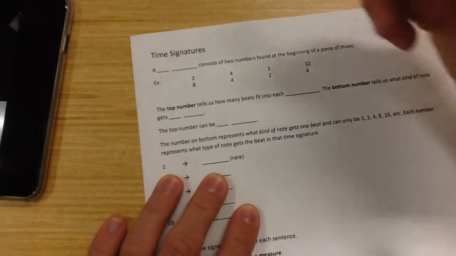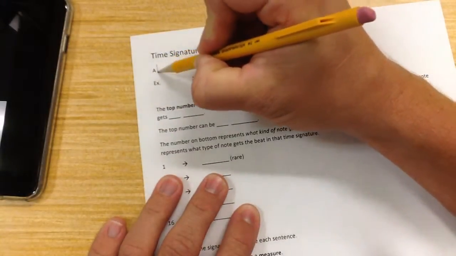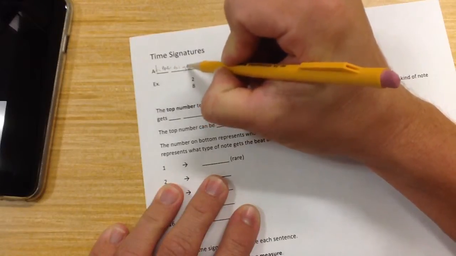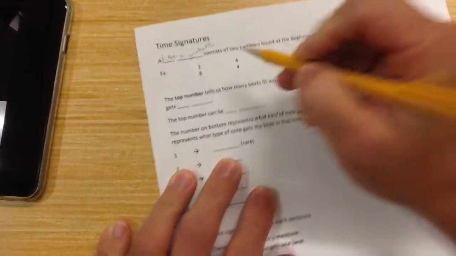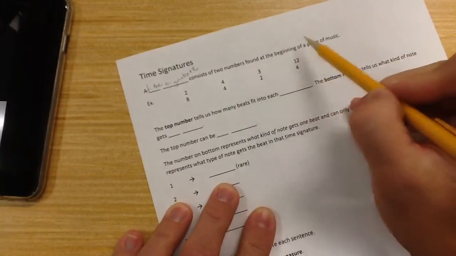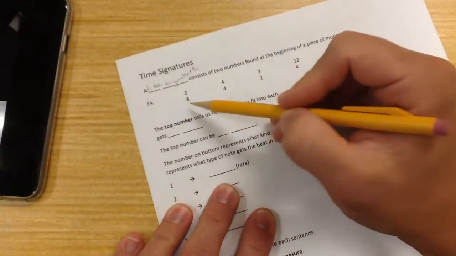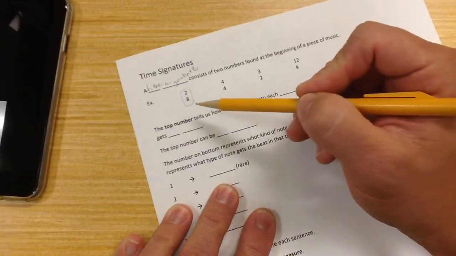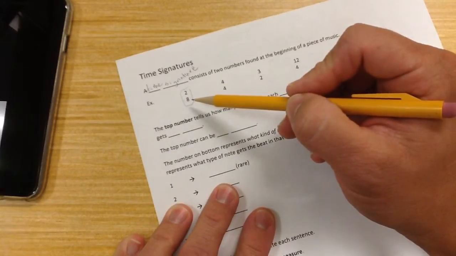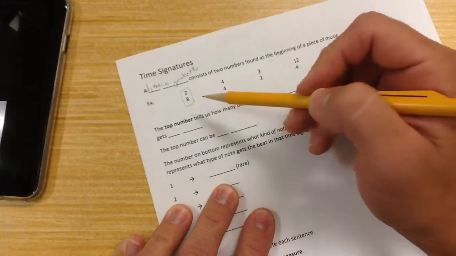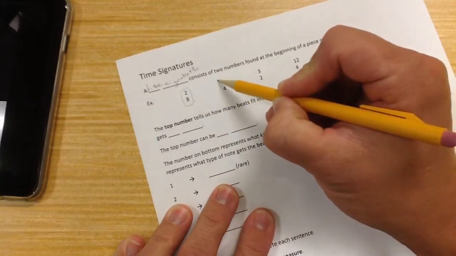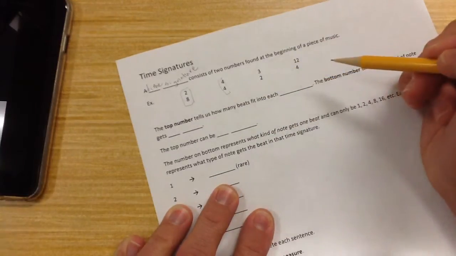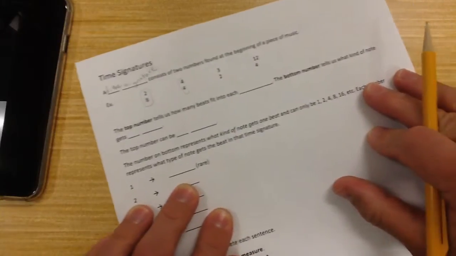So jumping right in, I will tell you that a time signature consists of two numbers, and they're going to be found at the beginning of a piece of music. Some examples here: 2/8. Now notice, even though it's set up kind of like a fraction, I'm not going to say 2 over 8. We'll call it 4/4. I just say the top number and then the bottom number. 3/2, and 12/4. Those are just examples of different time signatures we can have.